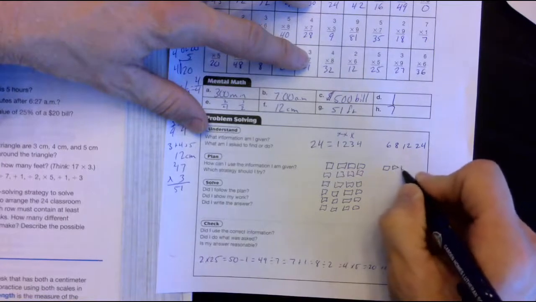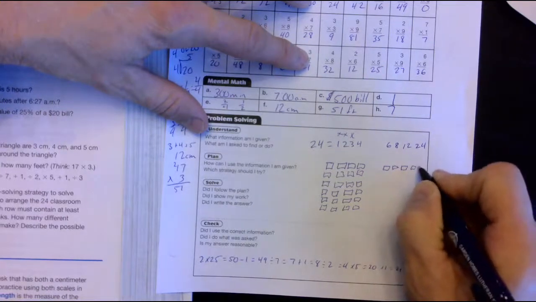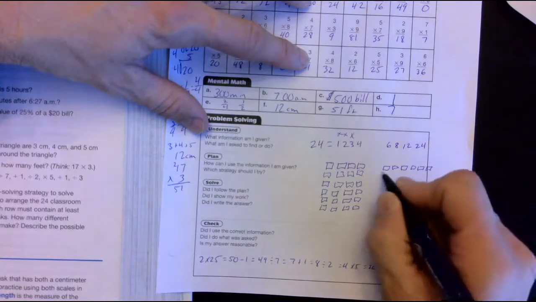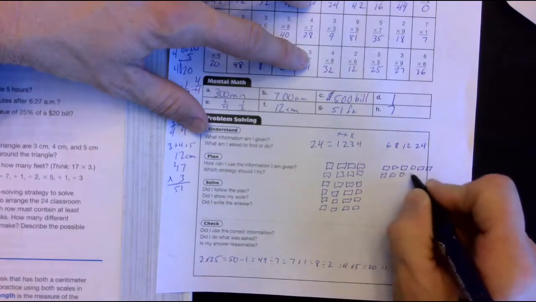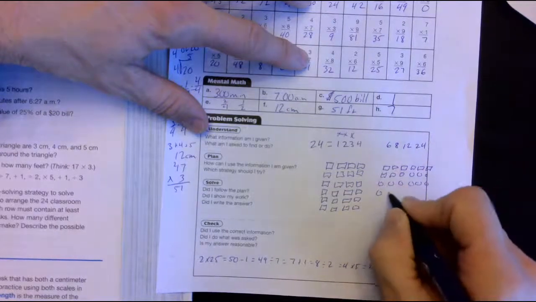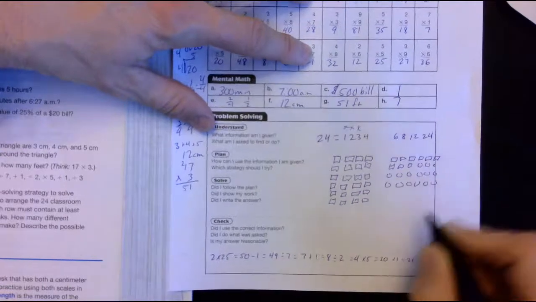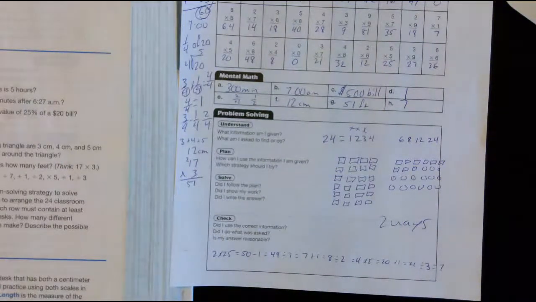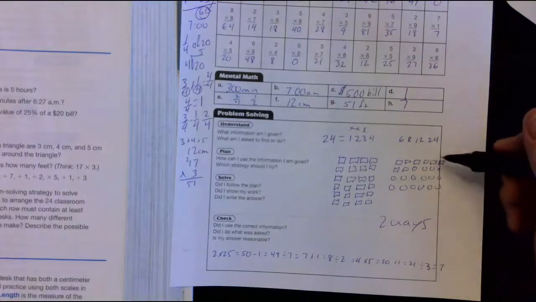If we did 6 rows, would that have at least 4 in each row? 3, 4, 5, 6. Yeah, and then how many would you have in there? I'm making circle desks now, it's faster. Then you'd have 4 in each of those. So how many different ways could you do it? 2 different ways. 4 rows of 6 or 6 rows of 4.